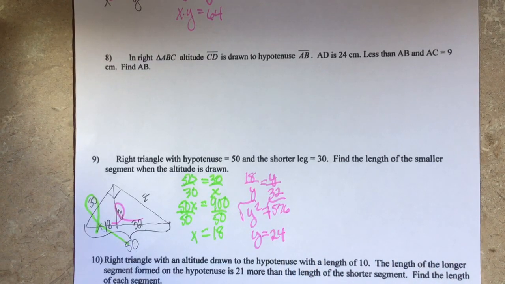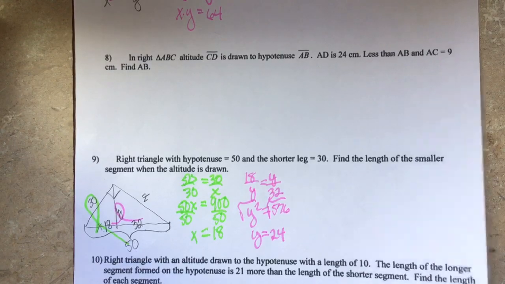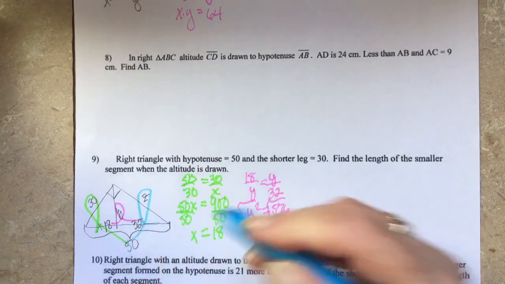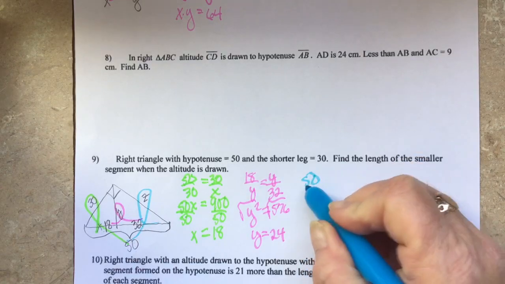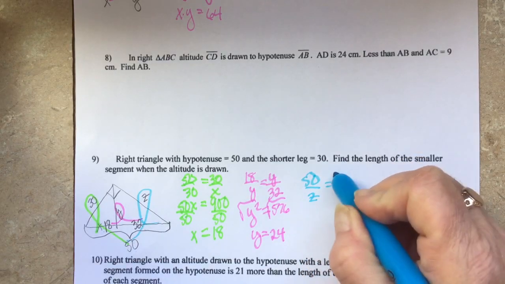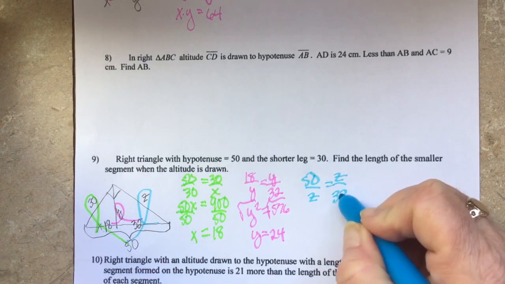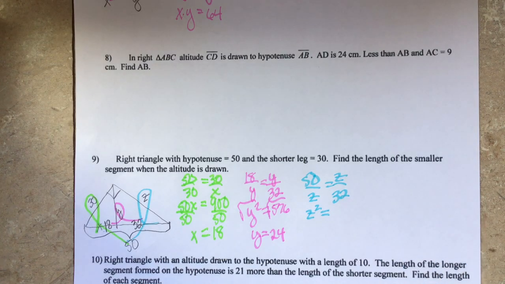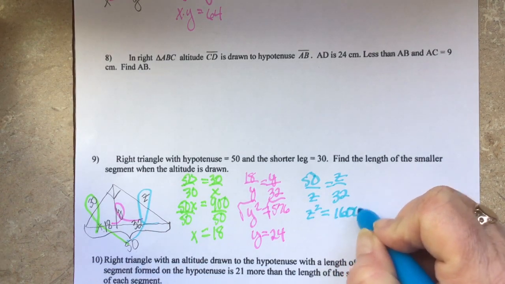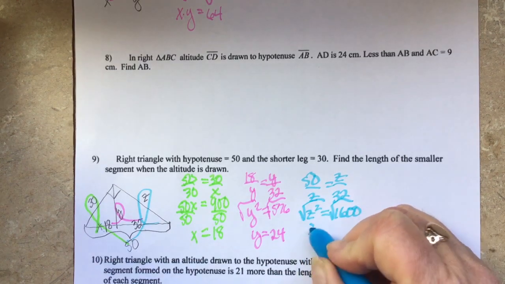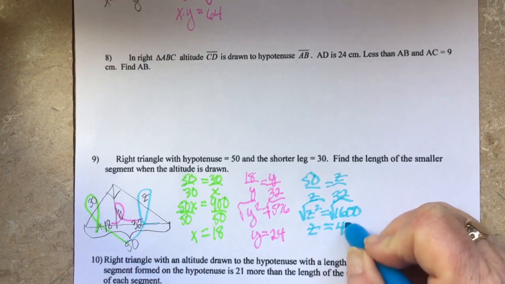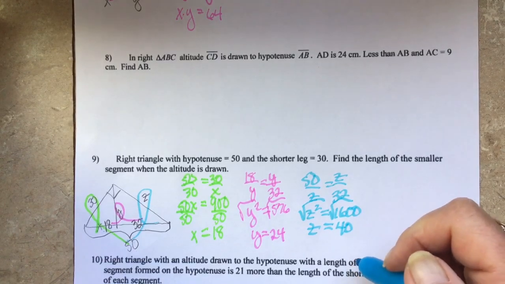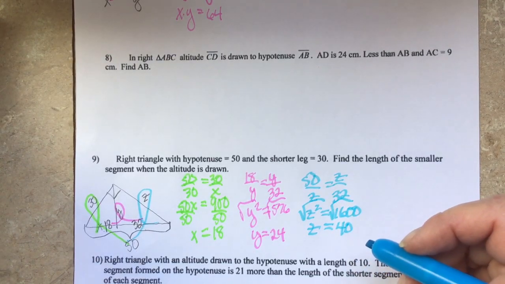We got the right leg loop. I need the blue. Okay, so 50 is to z as z is to 32. Cross multiply, z squared equals, should be 1600. So 50 times 32. Correctamundo, 1600. Square root. So z equals, again, hopefully you knew that it was going to be a perfect square. As we said, that it's all 3, 4, 5s, the triangles.